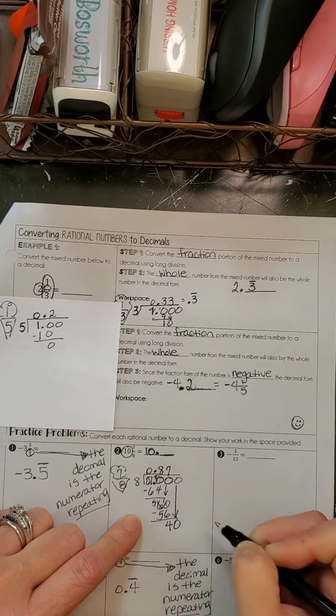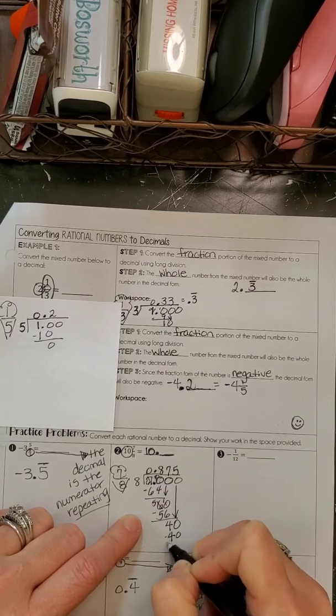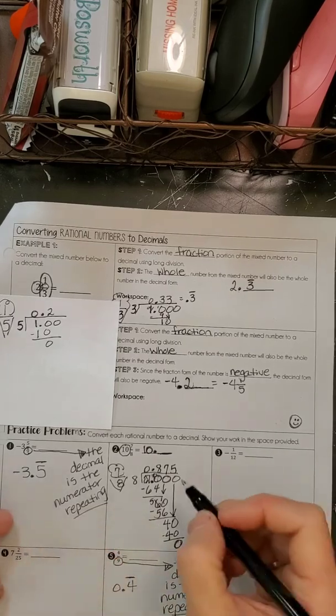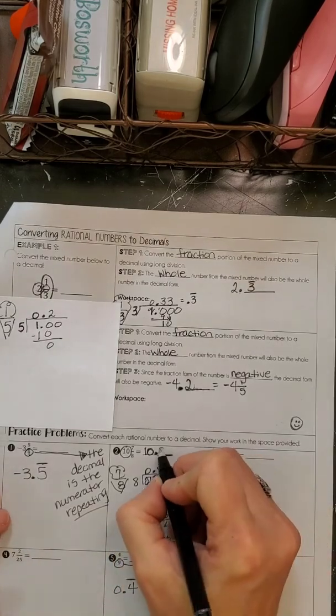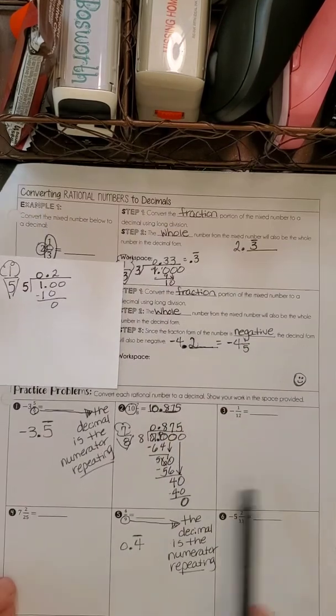Bring down that 0. 8 will go into 40 5 times. 8 times 5 is 40. We got a 0 remainder. So this is our decimal, 10.875. Okay. You have 3 more to do right here.